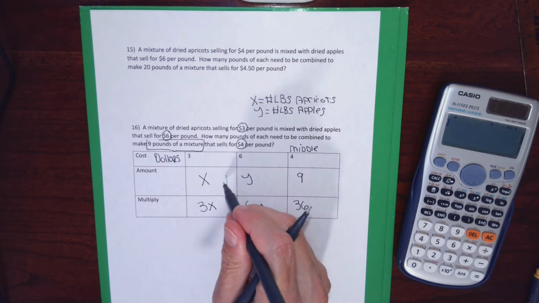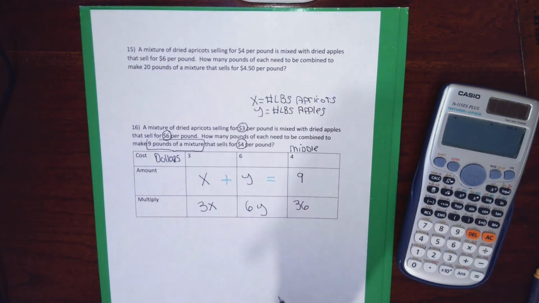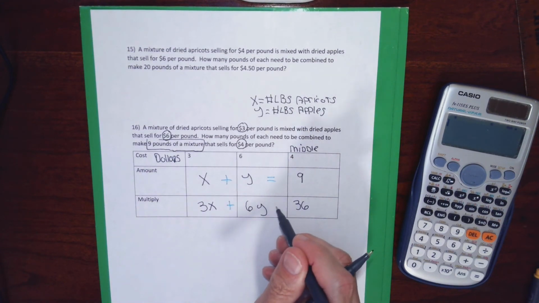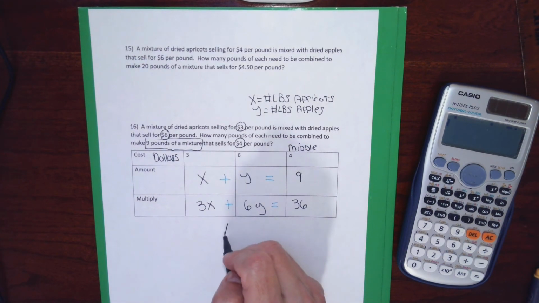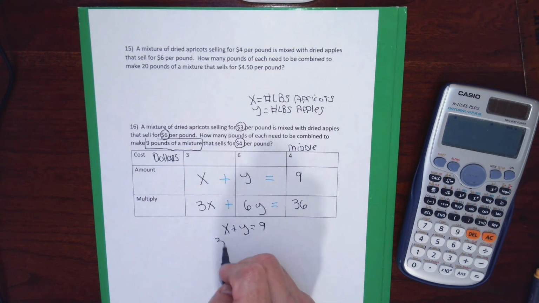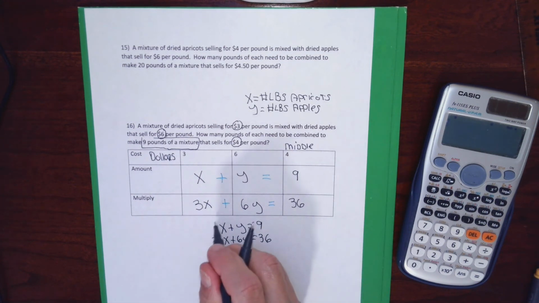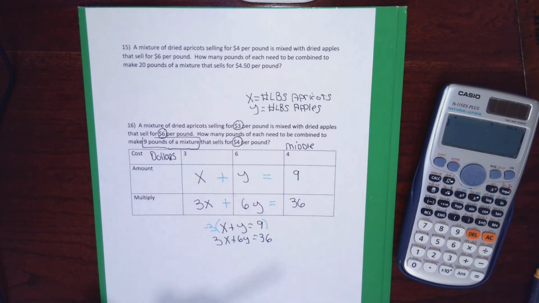First equation is going to be the number of pounds of apricots plus the number of pounds of apples equals 9 pounds. The second equation is going to be the value of the apricots plus the value of the apples equals $36. So let me set up the equations and solve them.